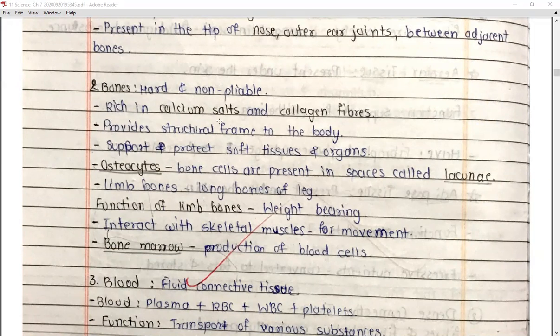They are rich in calcium salts and collagen fibers. They do possess a greater amount of collagen fibers, and for this reason they are comparatively hard. They are rich in calcium salts, so if less calcium is there in the body, it can lead to deficiencies, right? Then they provide a structural frame to the body. These bones impart structure to your body. Without the presence of the bones, you cannot have the proper shape of your body. These bones support and protect the soft tissues and organs.